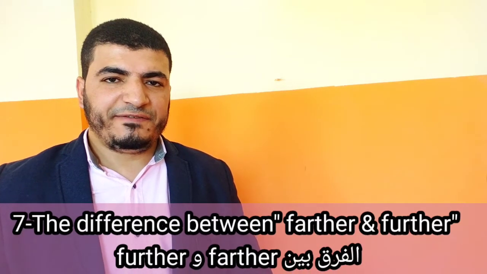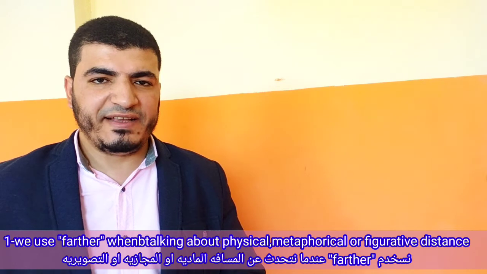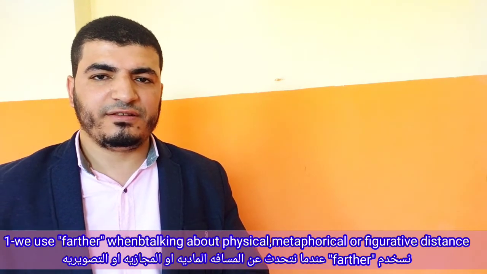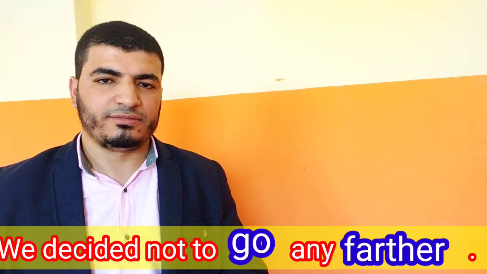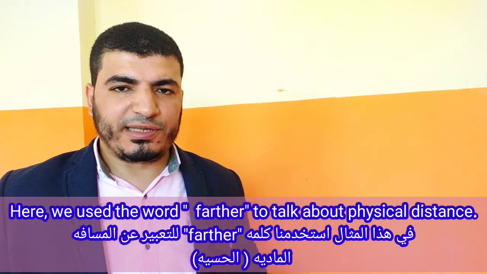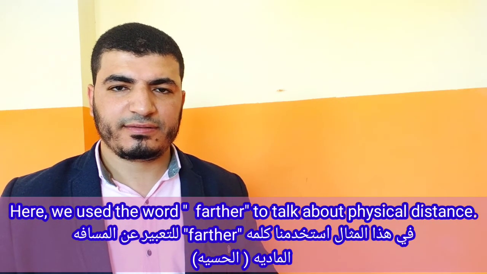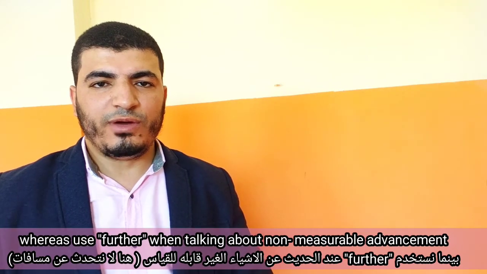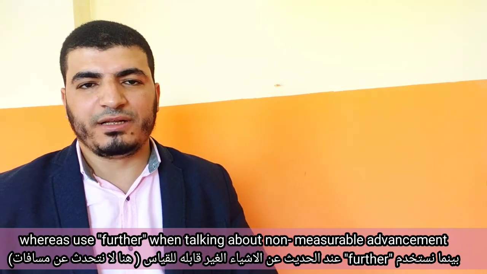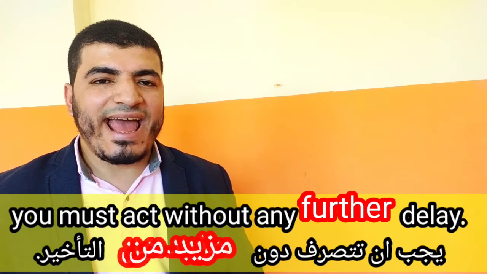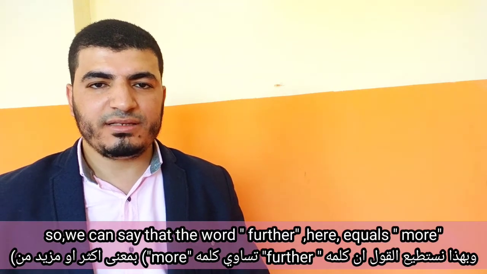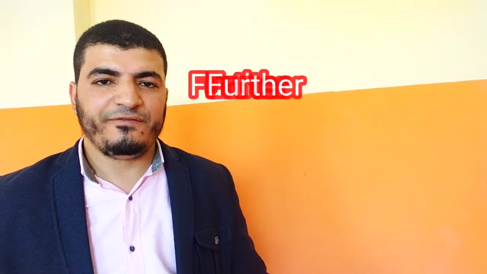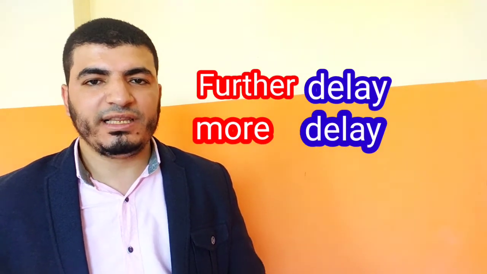Number seven, the difference between farther and further. Number one, we use farther when talking about physical, metaphorical, or figurative distance. For example, we decided not to go any farther. Here we use the word farther to express physical distance. Whereas we use further when talking about non-measurable advancement. For example, you must act without any further delays. So we can say that the word further here means more. We can say further delay equals more delays.